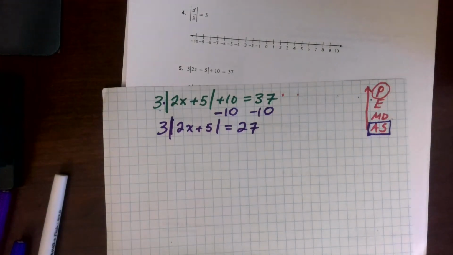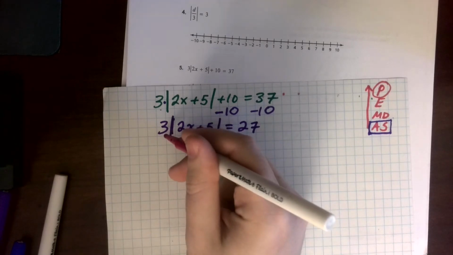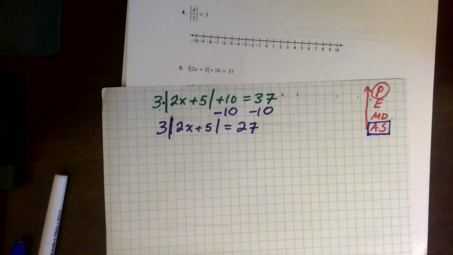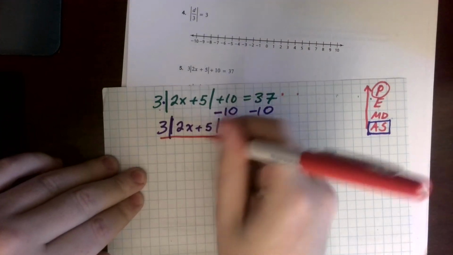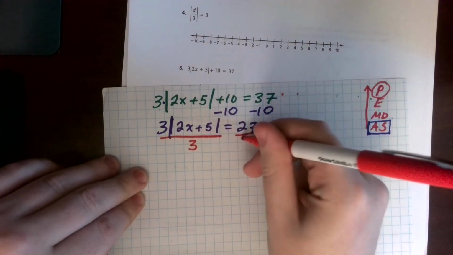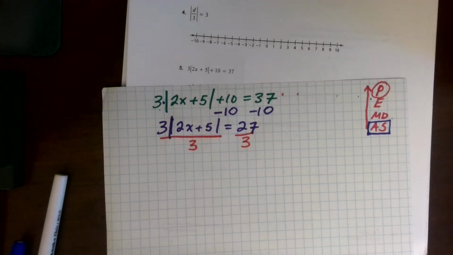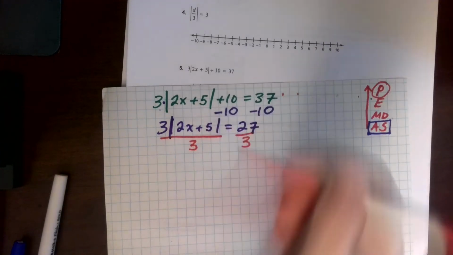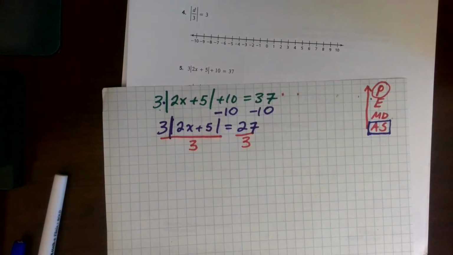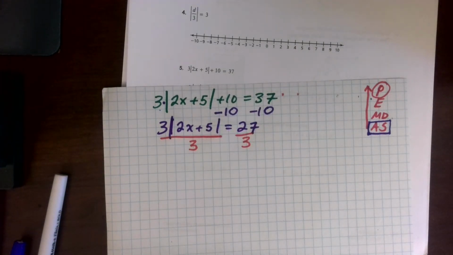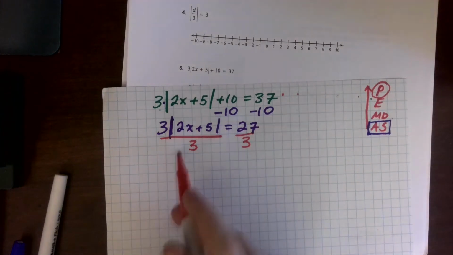Next step is we got to get rid of this 3. So how do we get rid of multiplying by 3? Well, we divide by 3. And here is a very important key for the absolute value. Sometimes distributing the 3 will work just fine, but other times it will not. Because those situations are so, well, situational, in general, we want to just undo the multiplication step.